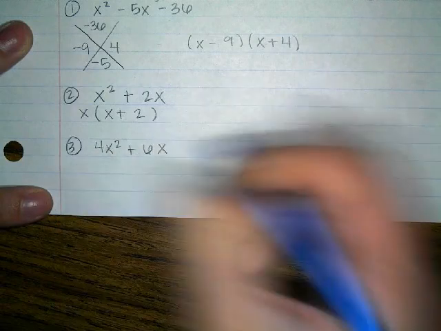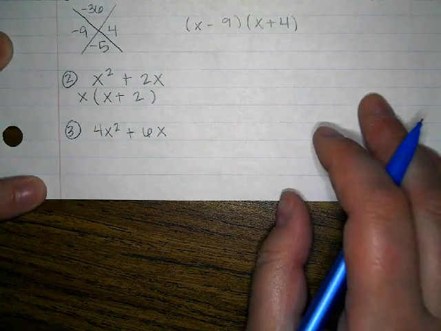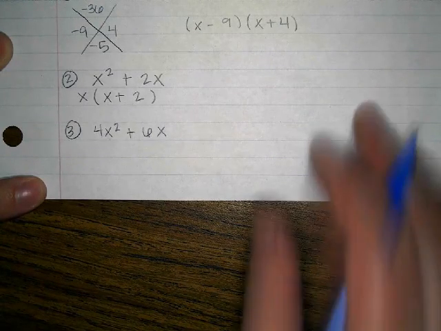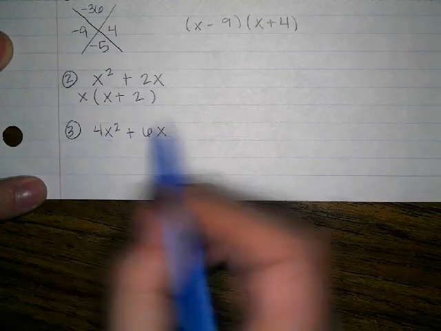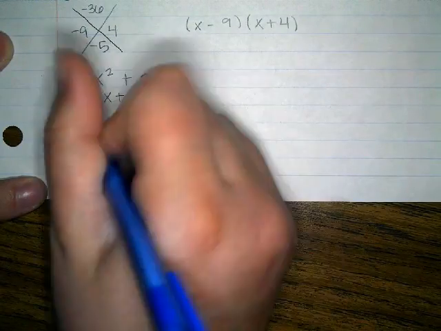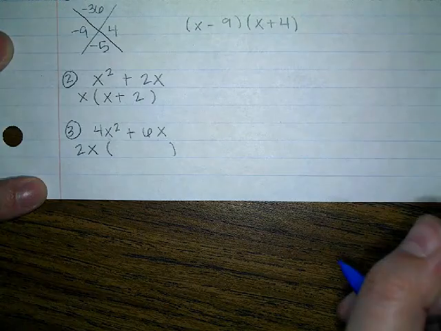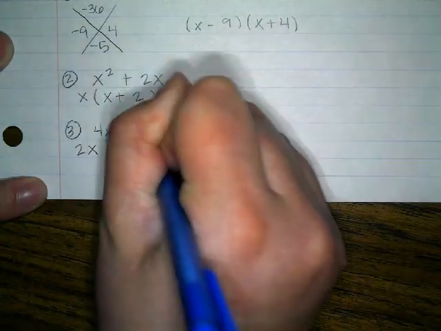Okay, here's another GCF problem. So 2 would be part of the GCF because 2 goes into both. And then they still also have an x in common, so we're still going to take the x out. 2x plus 3. Okay.